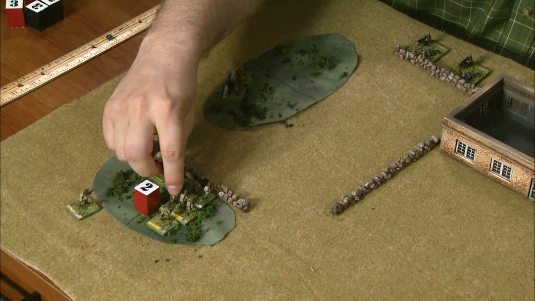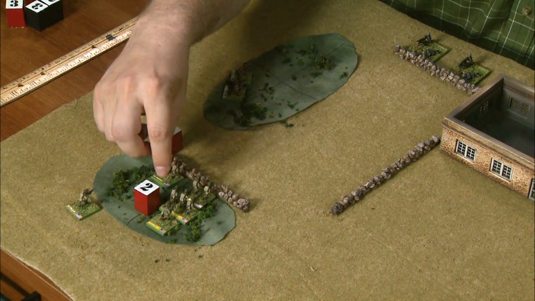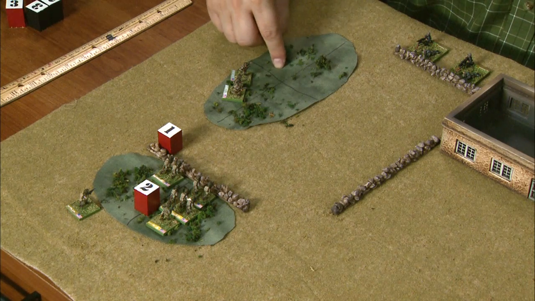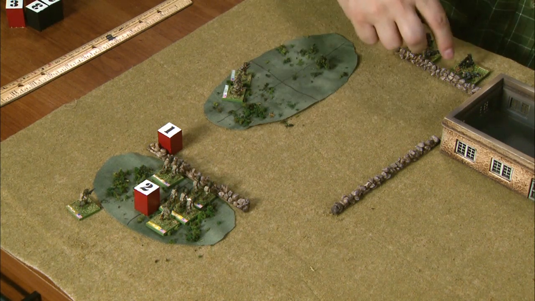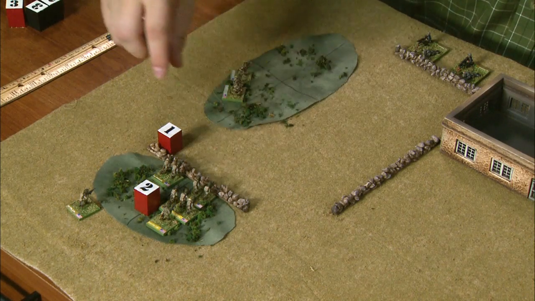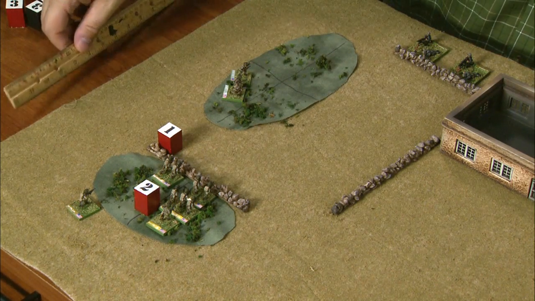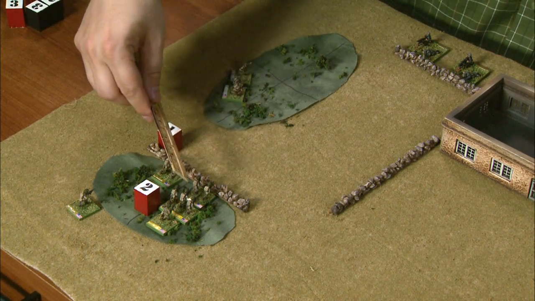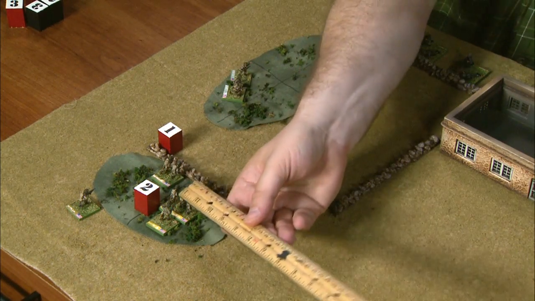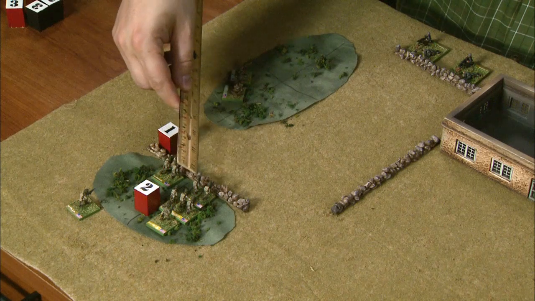We're going to say that this squad wants to start with its move action. He wants to get over into these woods over here, and he wants to avoid being shot at by these German machine guns using opportunity fire. So, movement means he can end up anywhere within 12 inches of where he started. Okay? Now that's a radius.